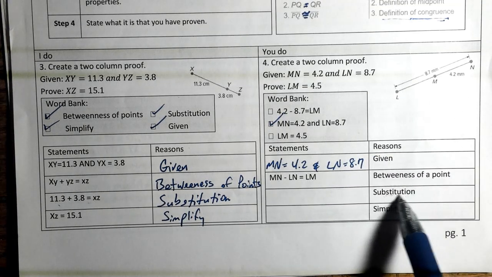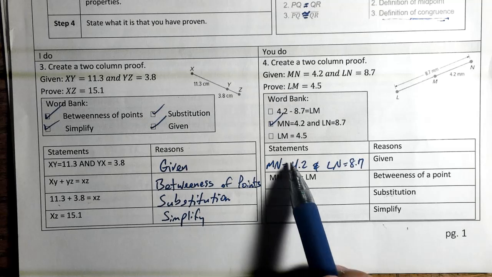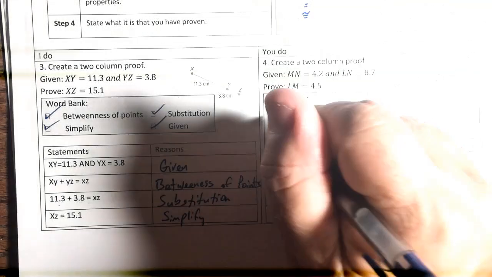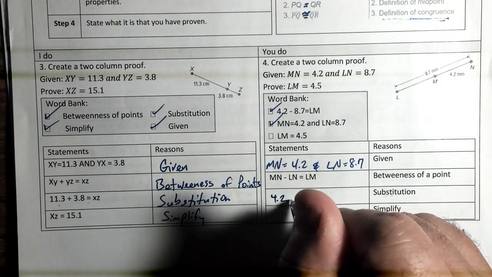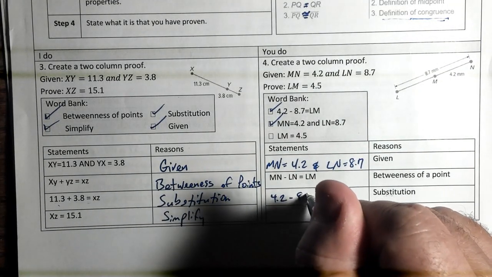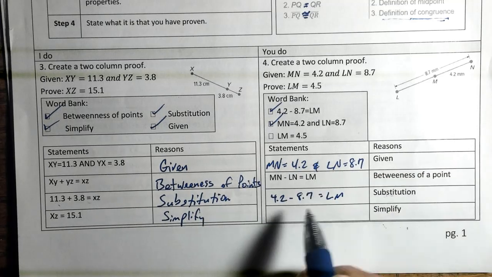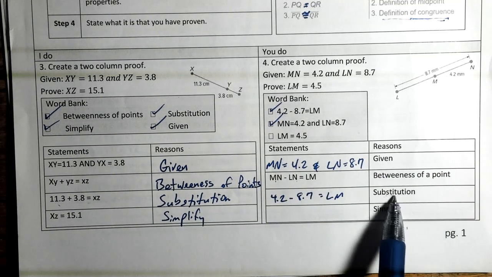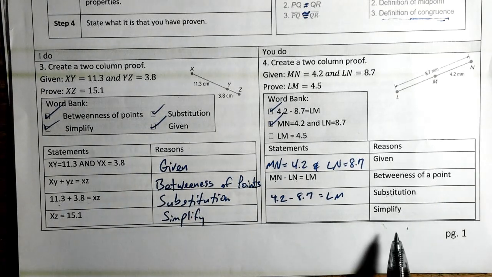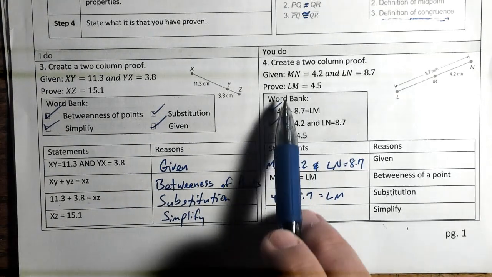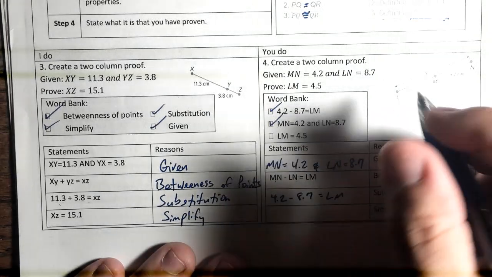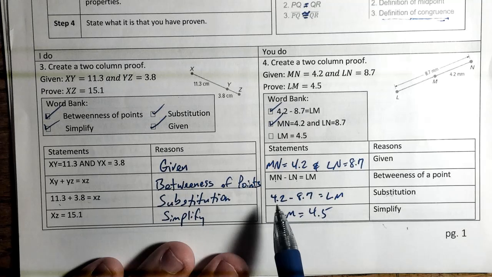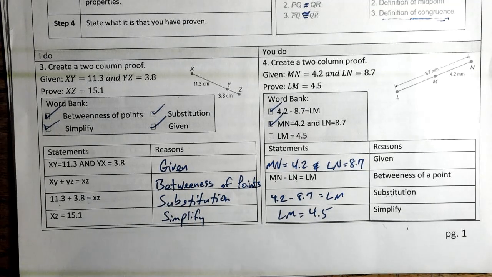And then, so next it's substitution. So notice here we have 4.2 and 8.7. Like I said, this is written backwards, and you can't have negative lengths, so that's why this bothers me, but I digress. We substituted the letters MN and LN for the numbers, so substitution. And then lastly, simplify, or what they wanted us to prove is that LM is equal to 4.5. When you subtract 4.2 from 8.7, you get 4.5.